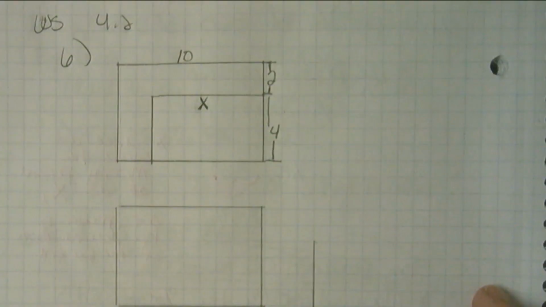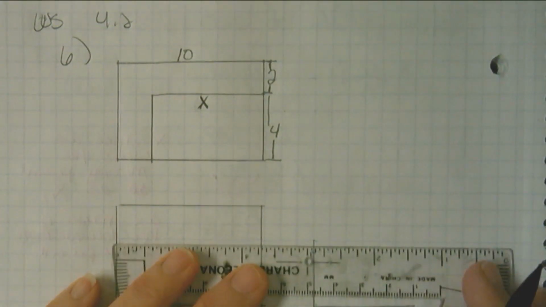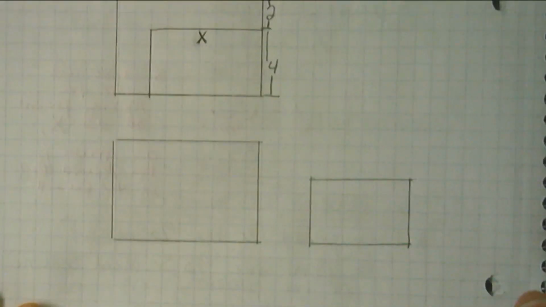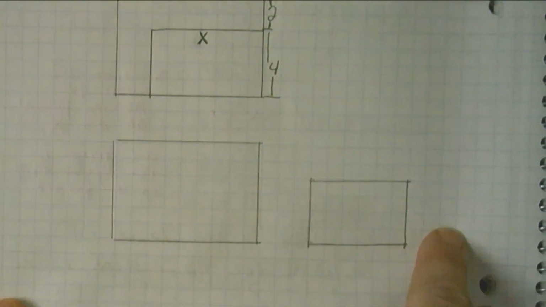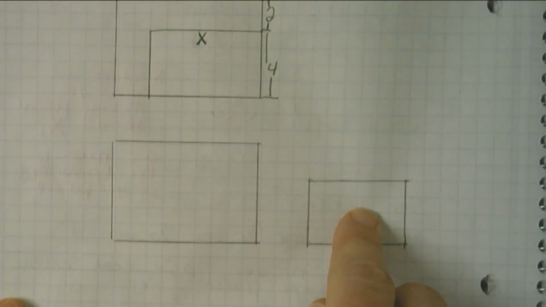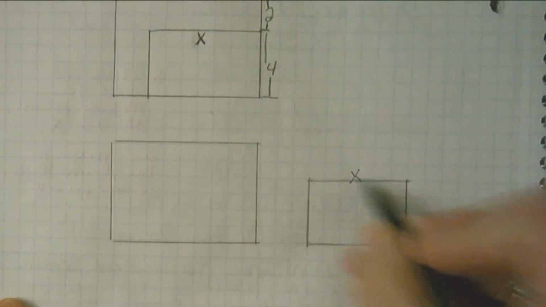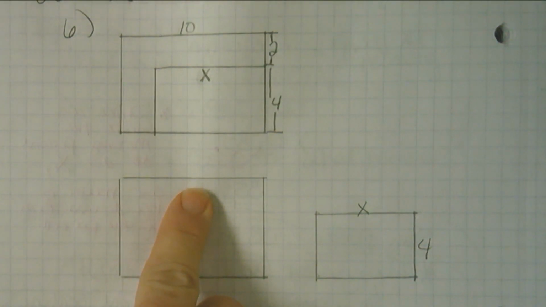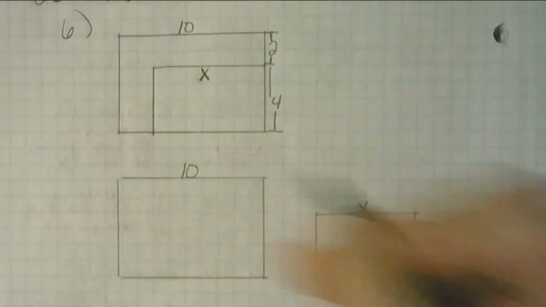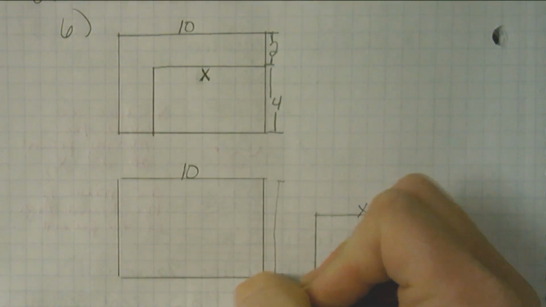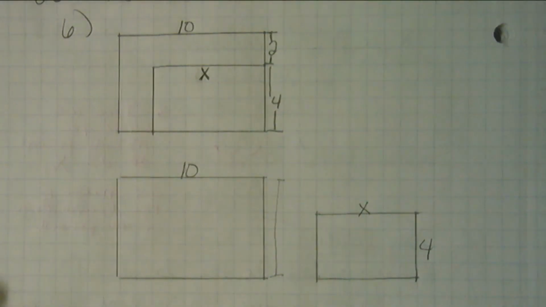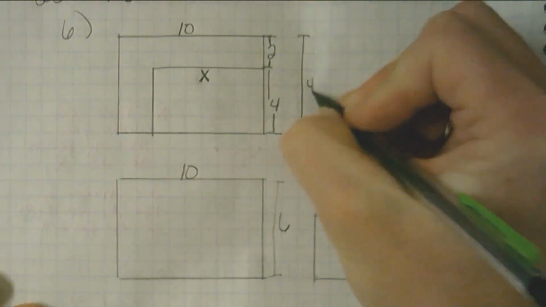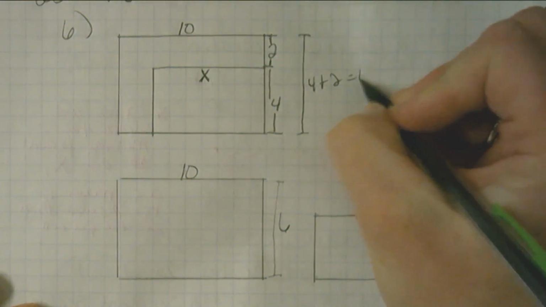Once you do this, the rest of it's easy, because I know you guys understand proportions. All right. What are the dimensions of my small rectangle? Jacob? Yep, x and 4. What's the top dimension of my big rectangle? Kaylee? 10. What is the side dimension of that same rectangle, Peter? That is 6, because it's this entire thing. It's 4 plus 2, which gives me my 6.